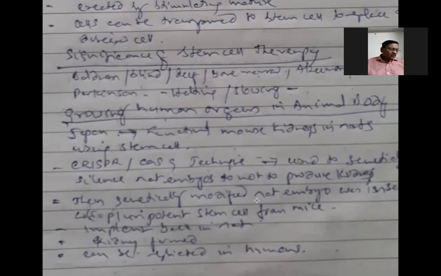Then I am going to gene editing. Gene editing is nothing but a kind of gene therapy which I discussed yesterday. In gene editing, you have identified a defective gene. You are using CRISPR or Cas9 enzyme, cutting that particular defective gene, taking it out, and replacing it with a healthy gene.